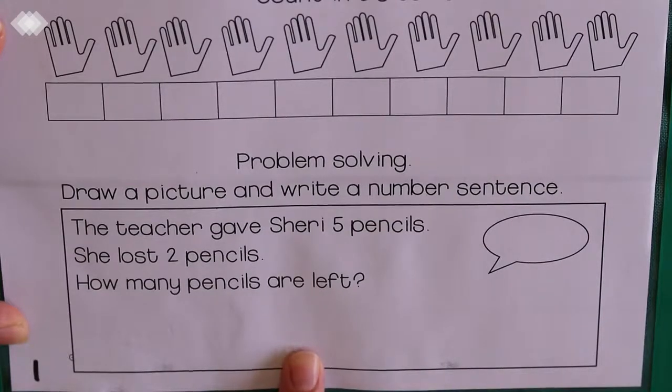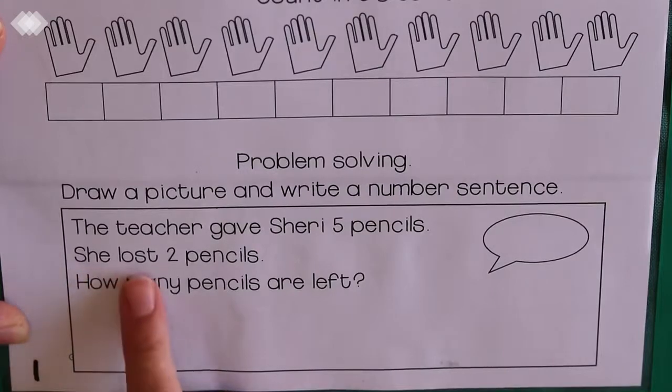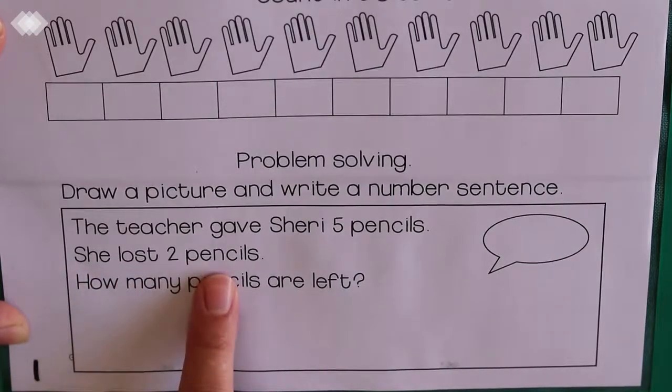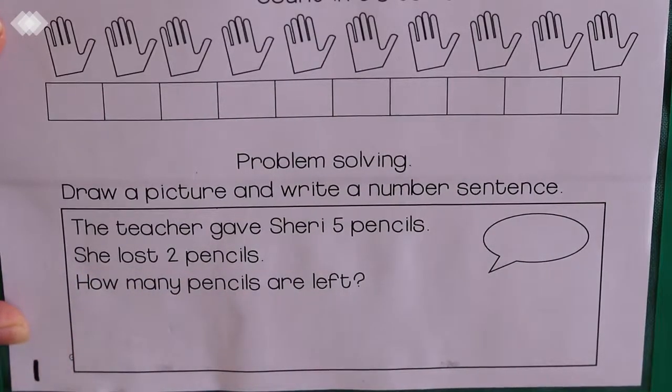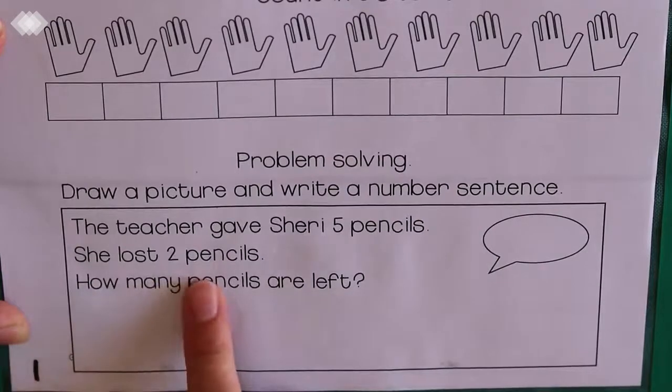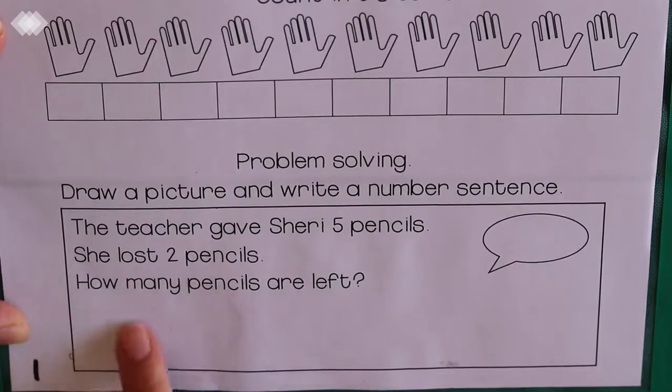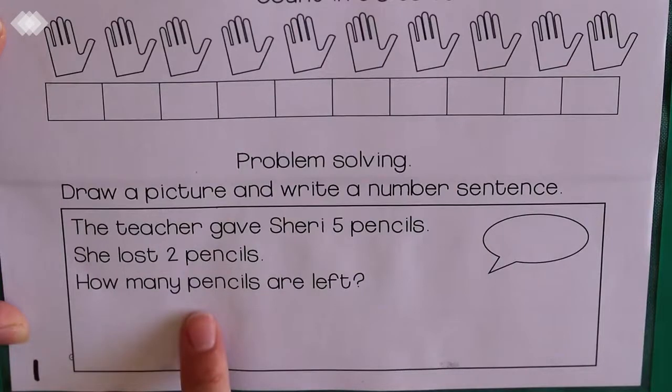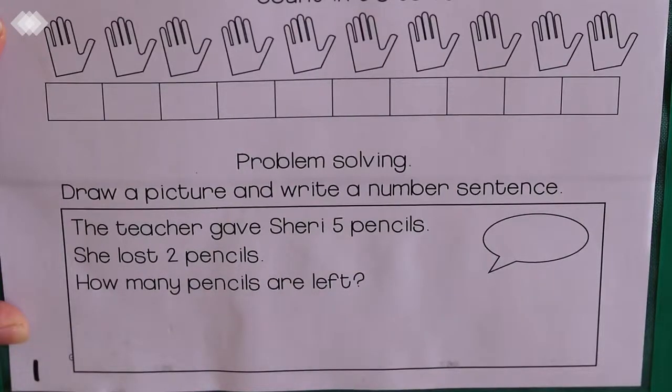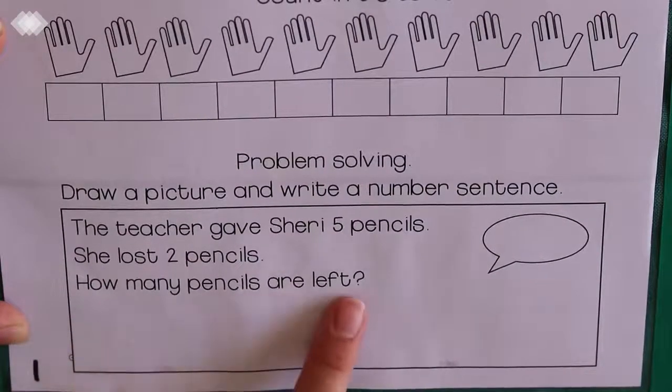Okay. Then she lost 2 pencils. Now think carefully. If she lost them, do we plus 2 more pencils or are we going to take away 2 pencils that she lost? Okay. So either you're going to draw 2 more if you think she's got 2 extra, or you're going to cross out 2 of your pencils because they are lost. Okay, yes, you have to cross them out. Then it says how many pencils are left.